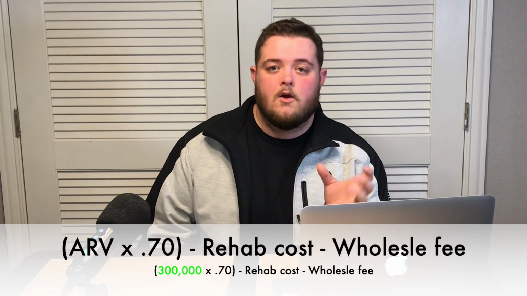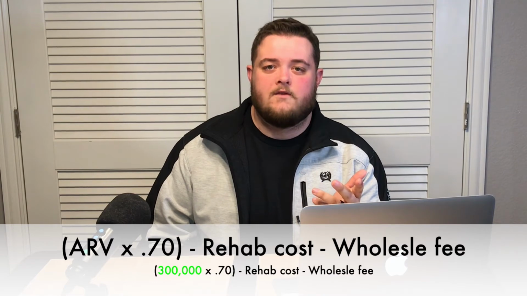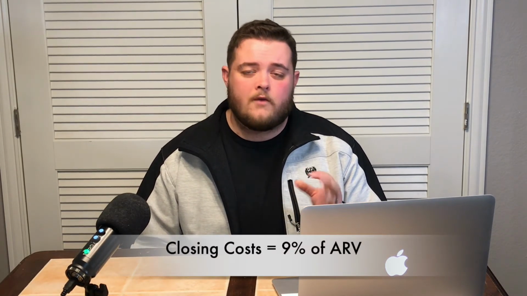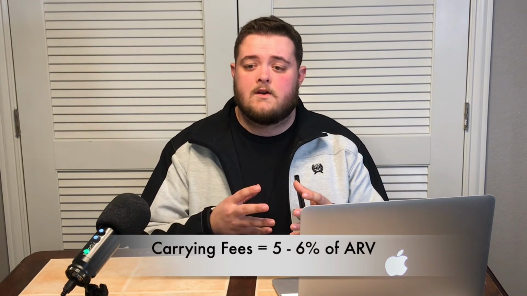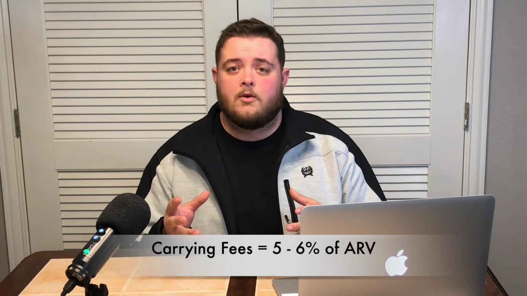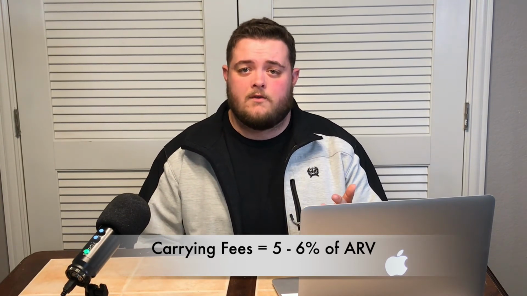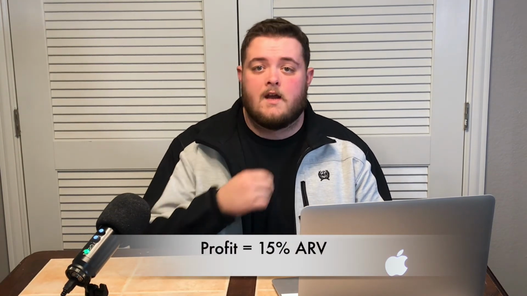So once we plug that in, we're going to multiply it by 70%. Now, why 70%? In a sense, you're taking 30% off the top automatically. The reason for doing so is that 30% accounts for the hidden costs that the investor is going to have to absorb when they purchase this property off of you. Those hidden costs are generally closing cost fees, which account for roughly 9% of ARV. They also account for carrying fees, which is basically cost of capital, and that accounts for about 5 to 6% of your ARV. And lastly it covers profit, which usually is about 15% of ARV.